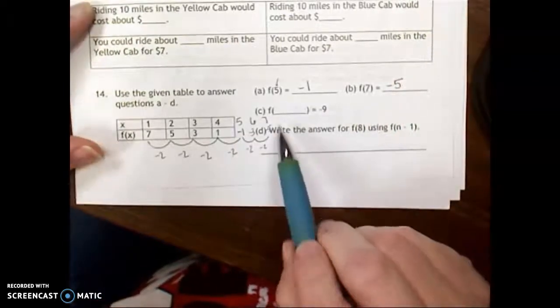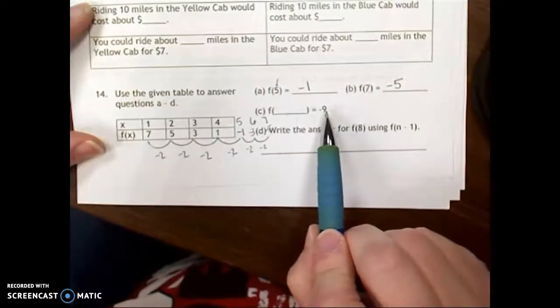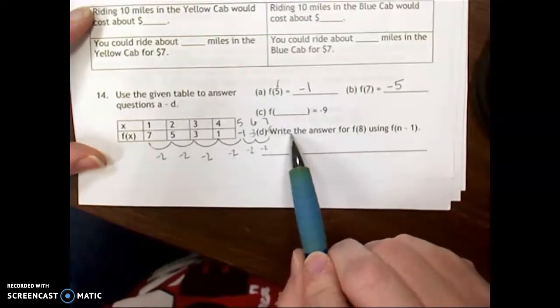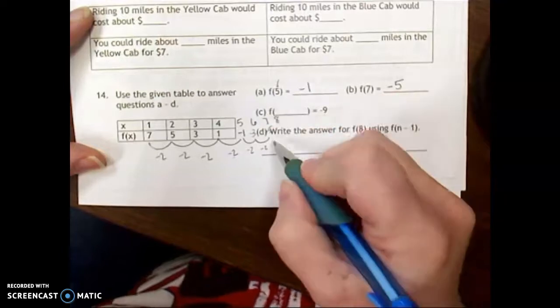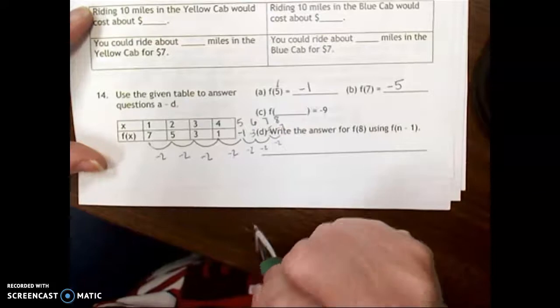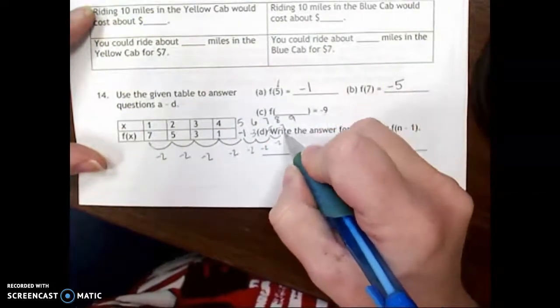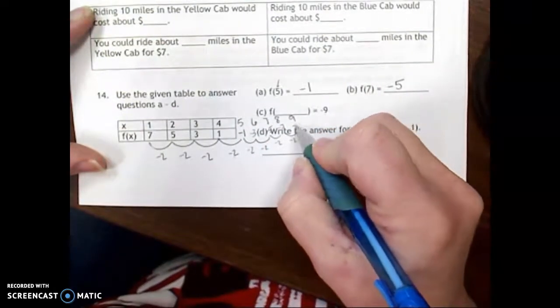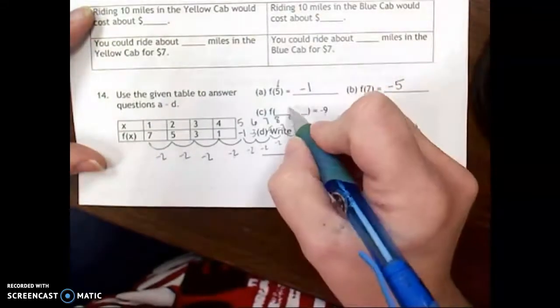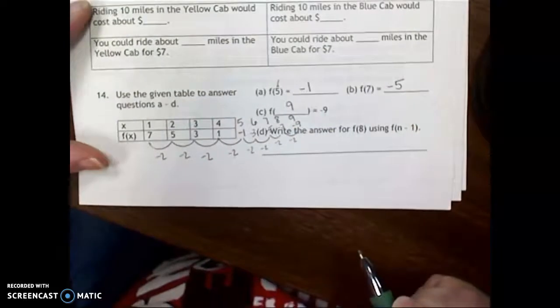This next question is asking which term is going to give me negative 9 as an answer. So if I follow this pattern, the eighth term, negative 5 minus 2 is negative 7, so I'm still not there. The ninth term, negative 7 minus 2 is negative 9. So there it is. It's the ninth term, so you'll put a 9 here.